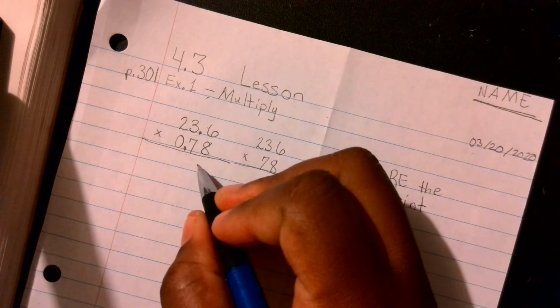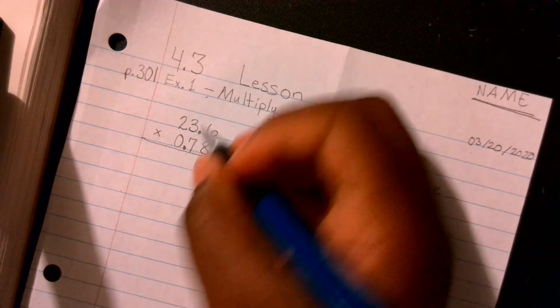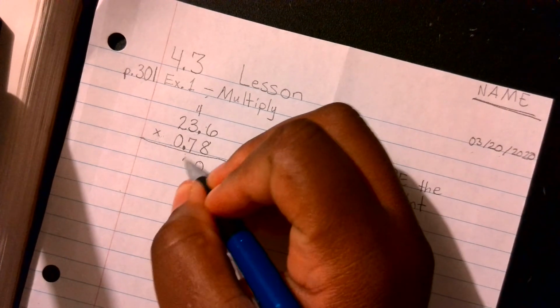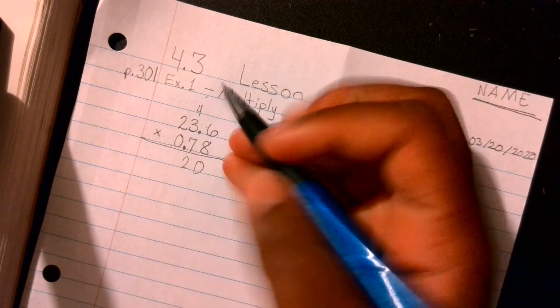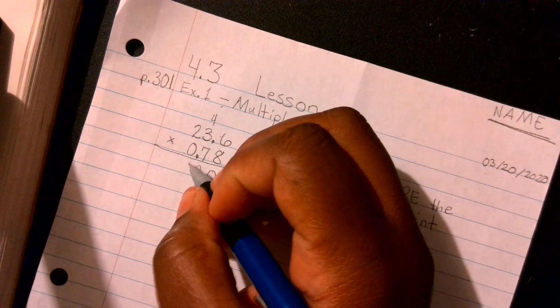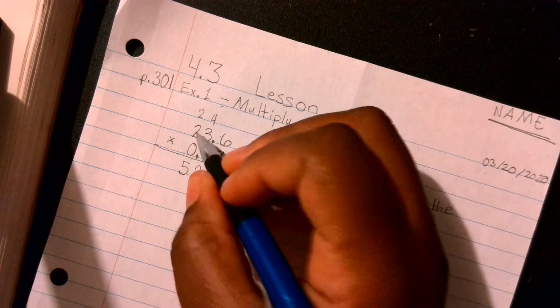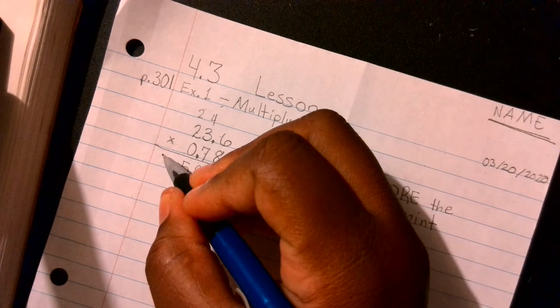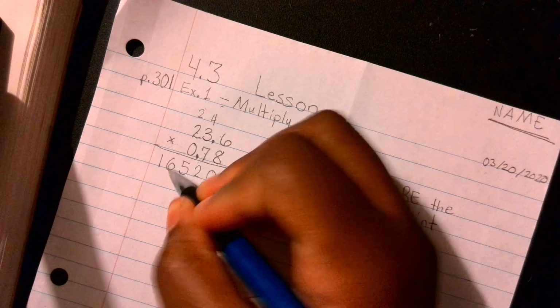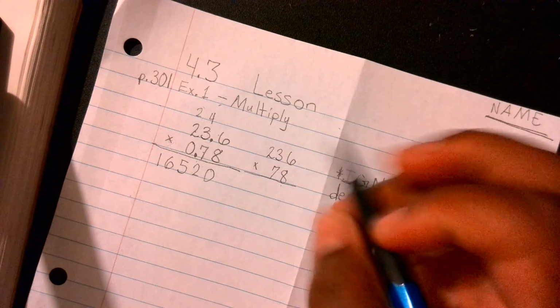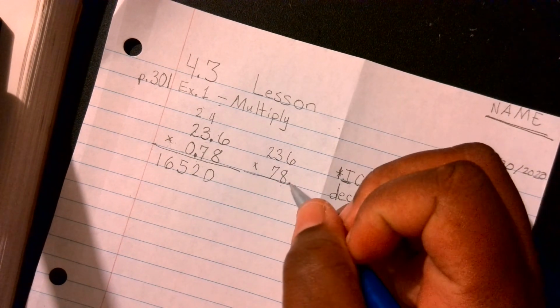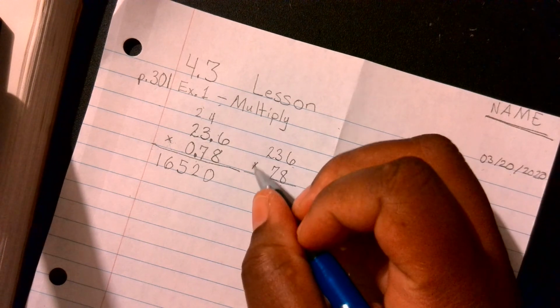7 multiplied by 6 is 42. That is 410. 7 multiplied by 3 is 21. Plus 4 is 25. That is 210. 7 multiplied by 2 is 14. Plus 2 is 16. And now, I'm treating this as though it is 236 multiplied by 78.